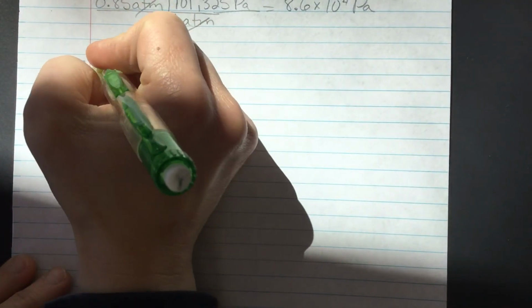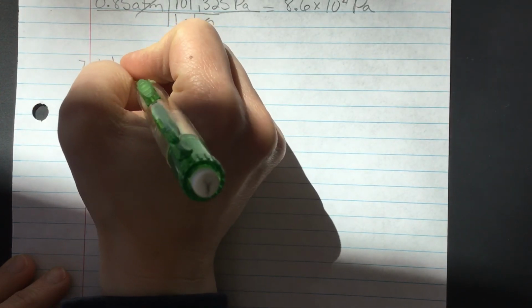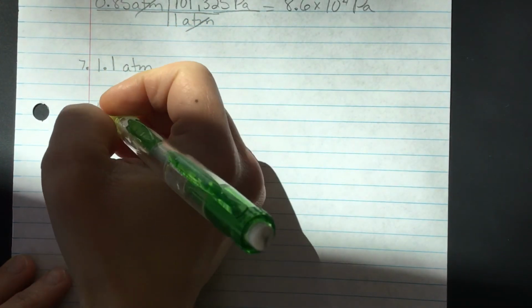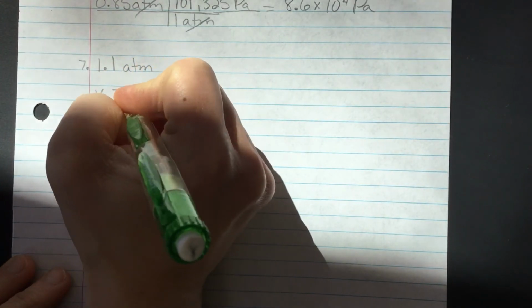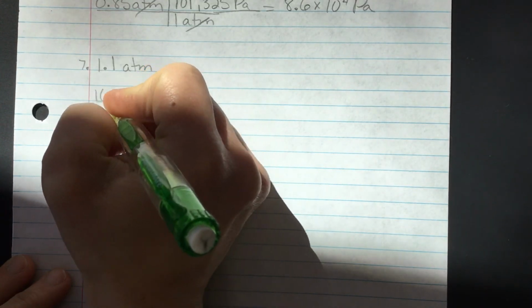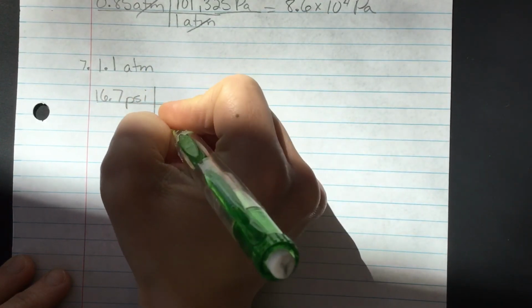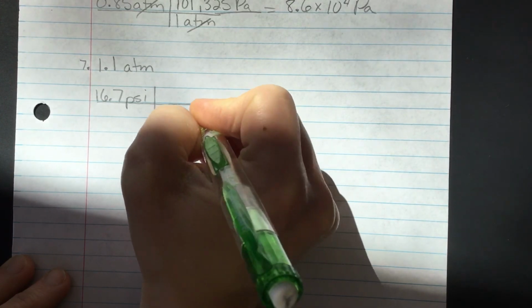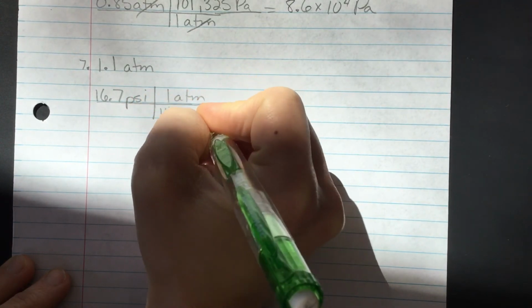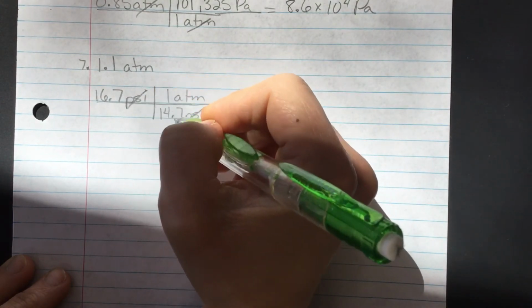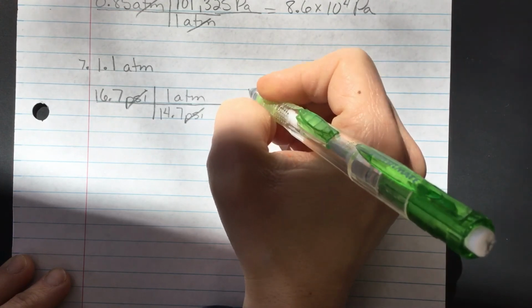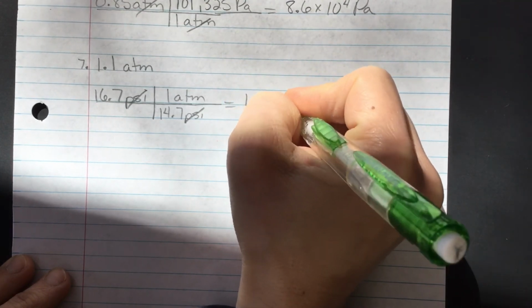But just for practice sake, we can also convert all of them. And I would start with my 1.1 atmosphere. And I'm going to convert everything to atmospheres. So 16.7 psi, 14.7 psi is 1 atmosphere. And when I divide 16.7 by 14.7, I get 1.1 atmosphere.